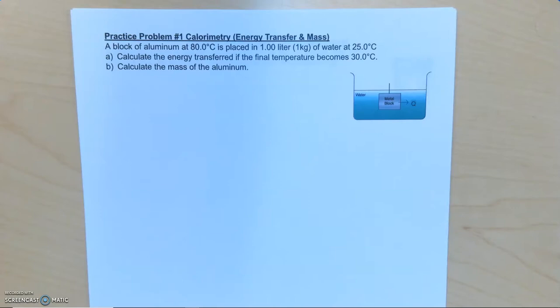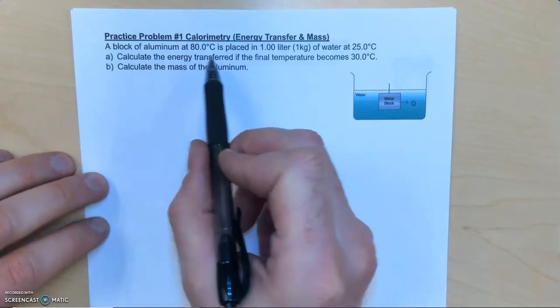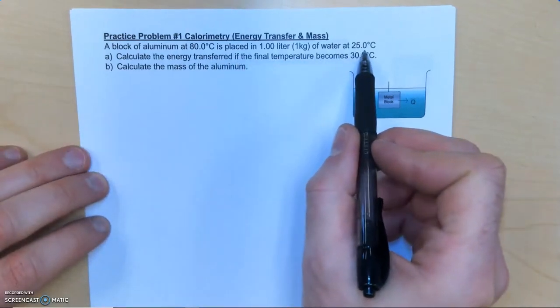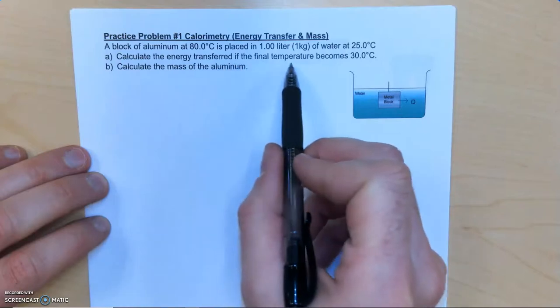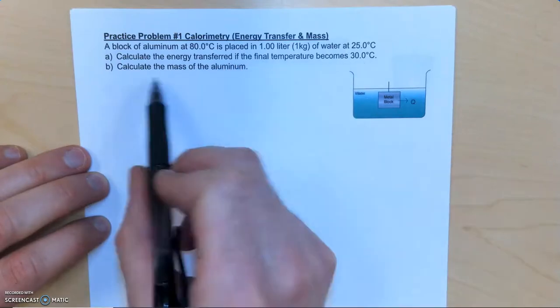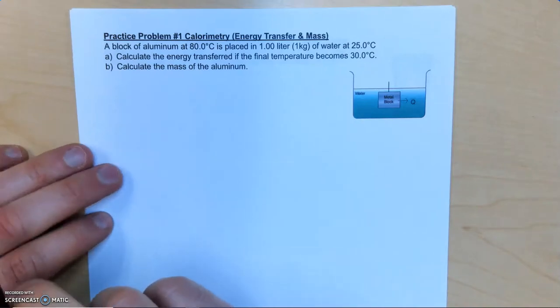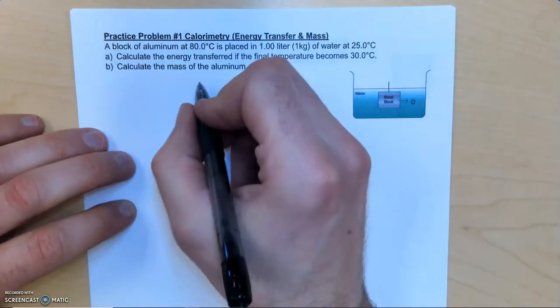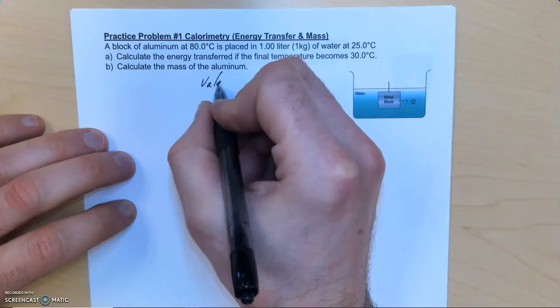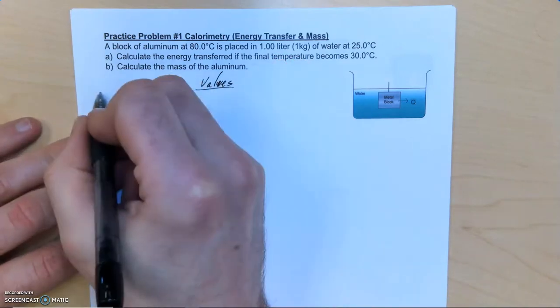So here we have a block of aluminum at 80 degrees placed in 1 liter of water at 25 degrees. Calculate the energy transfer if the final temperature becomes 30, and then calculate the mass of the aluminum. So the first thing you have to do is write down your values of what you know. Let's make a list of our values.